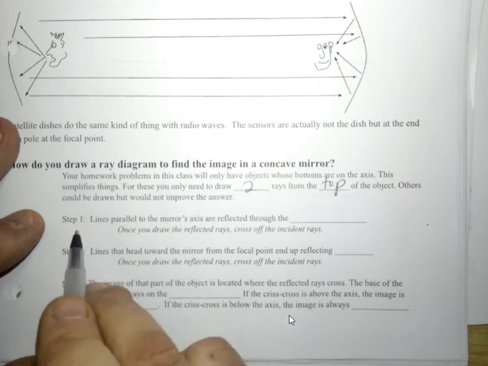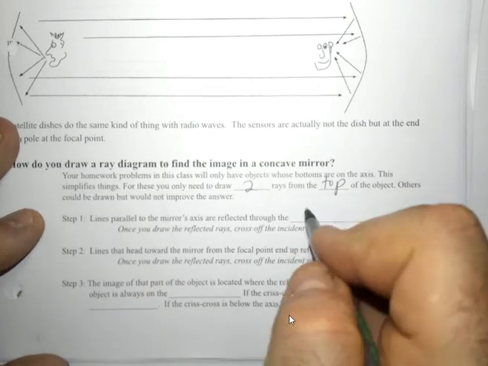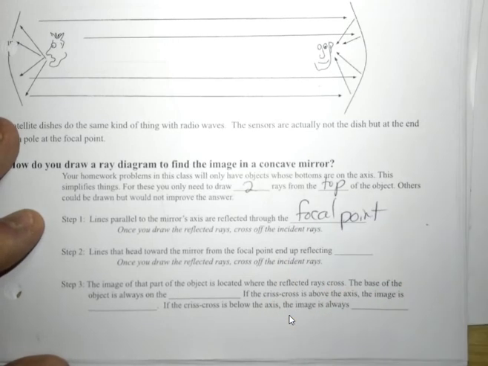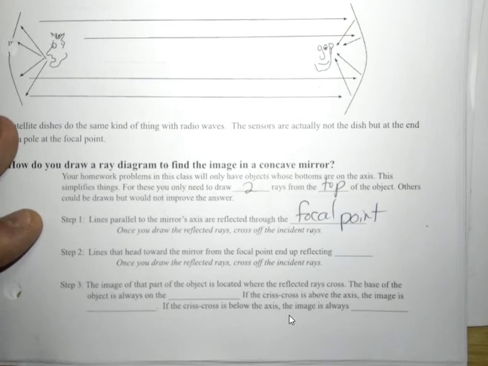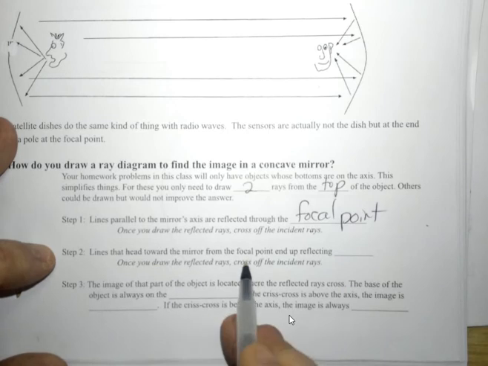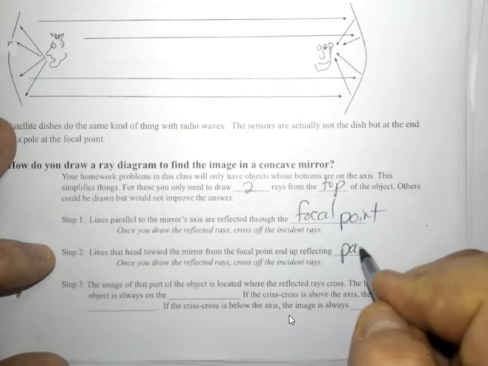Step number 1. Lines parallel to the axis are reflected through the focal point. And once you draw that reflection, you can scribble out the incoming ray. Step number 2, lines that head towards the mirror from the focal point end up reflecting parallel to the axis.